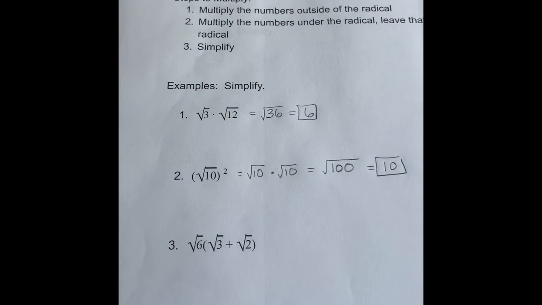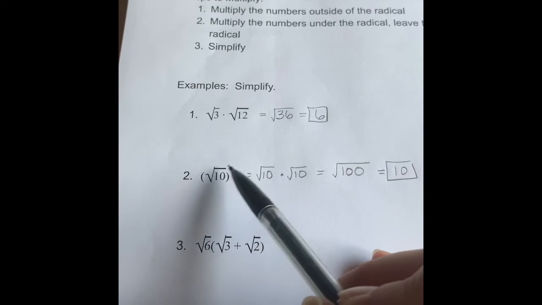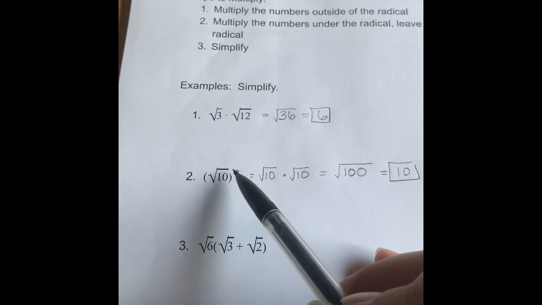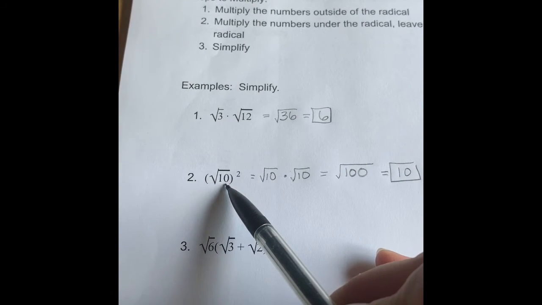The shortcut of that problem would be to remember that a square root and a square are opposite, so they basically cancel each other out, and you're just left with the number underneath, which is 10.